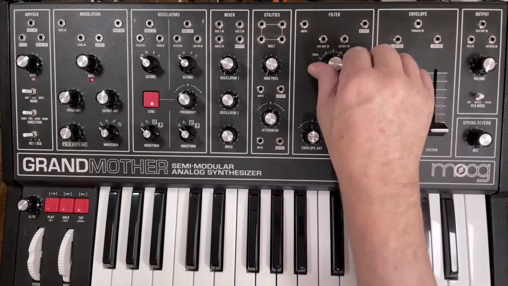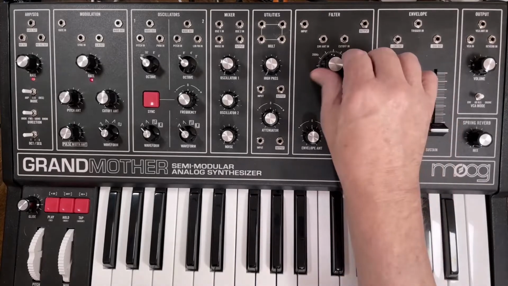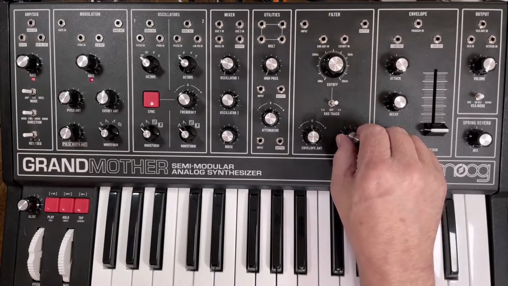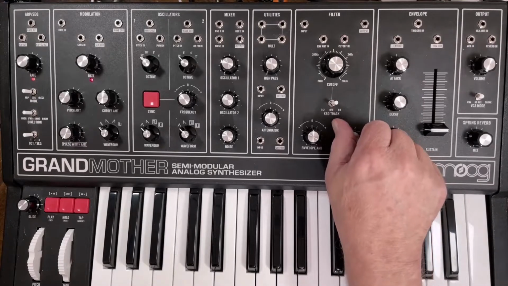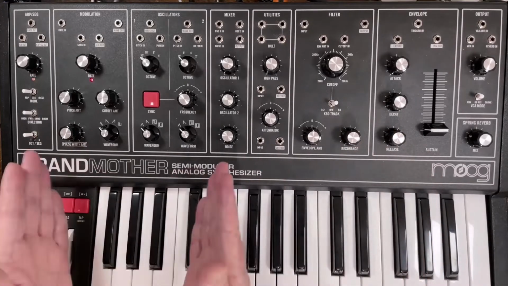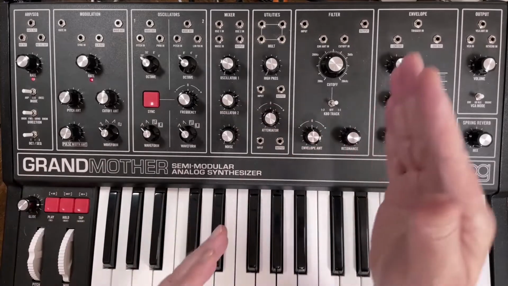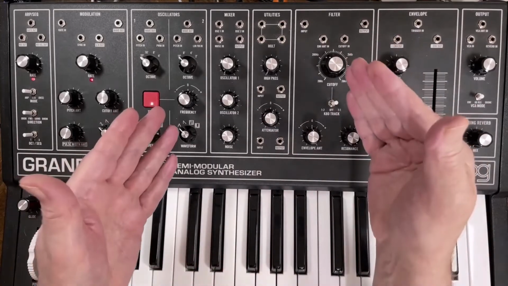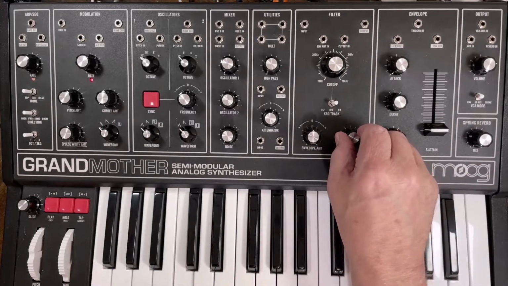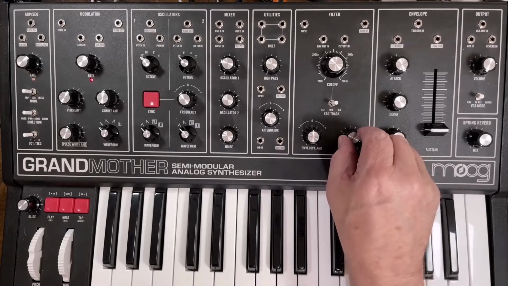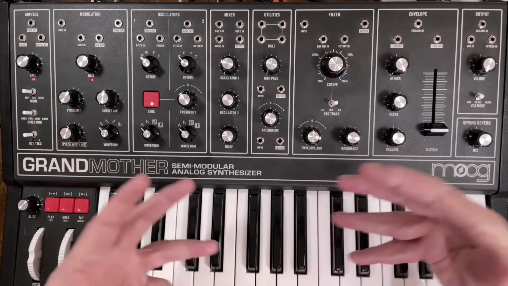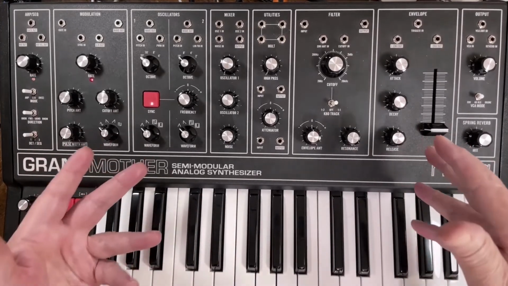Now, the thing is, if we turn that down, if we reduce the cutoff so far, then the resonance has virtually no effect, because there's hardly any frequency there to boost. So the cutoff must be allowing a certain amount of higher frequencies through. So that produces a bit more of a twangy, boingy noise.